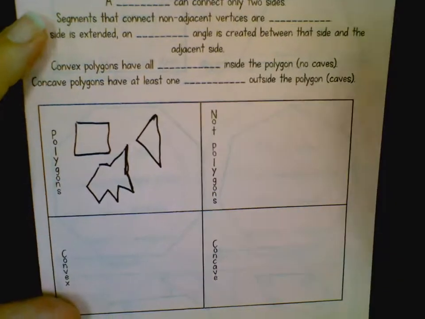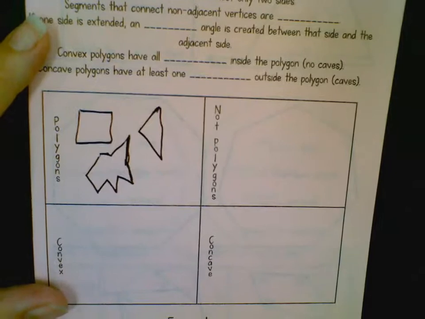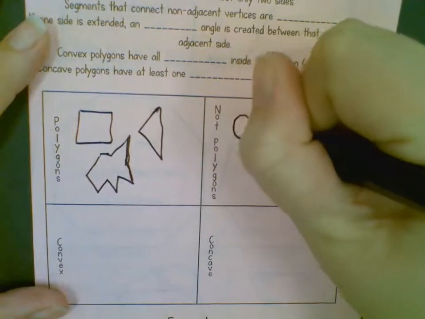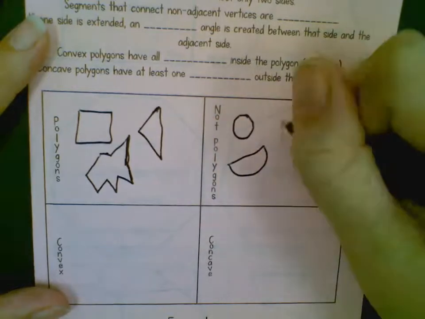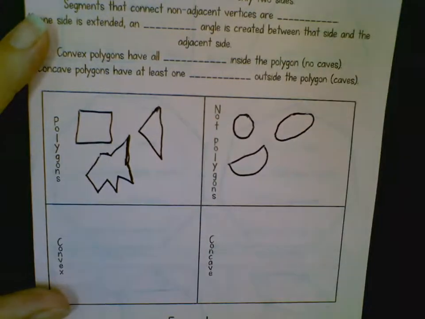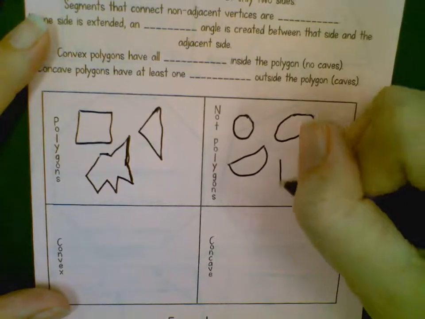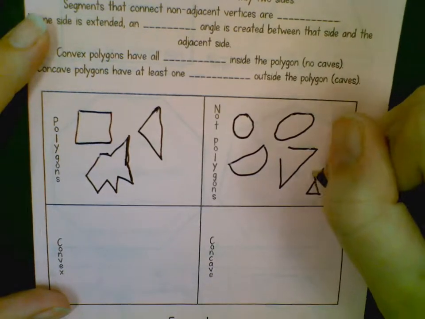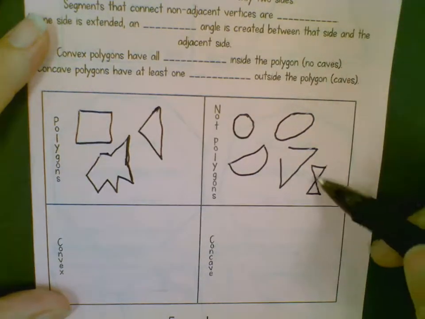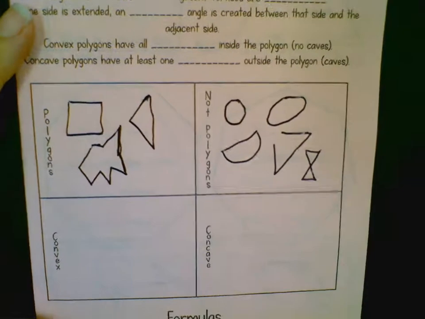Okay, so if those are polygons, what would be not a polygon? Good. Anything with curved sides, so like a circle or half a circle or an oval, those would not be polygons. Or anything that doesn't close, so if there's an open space. Also, something like that where the sides overlap, that wouldn't be a polygon either.